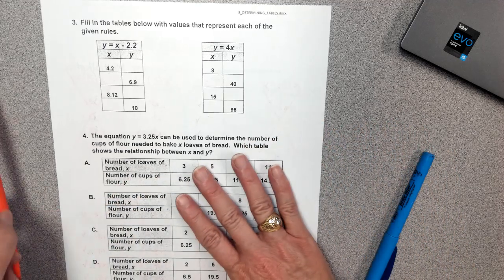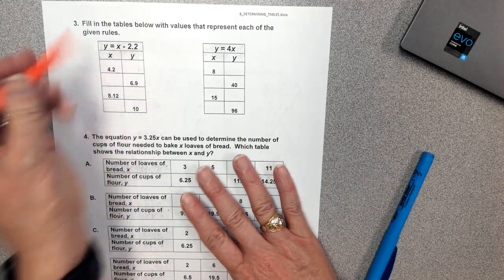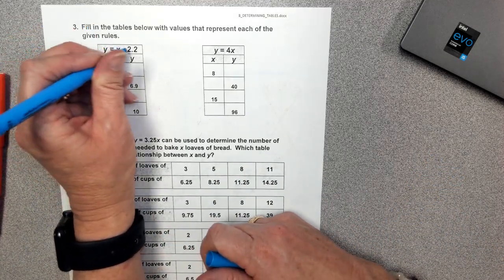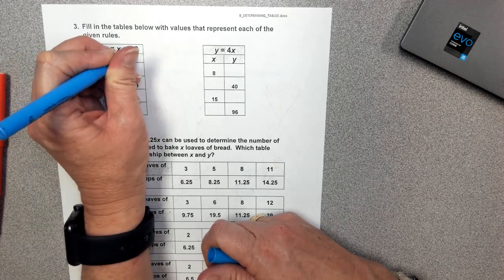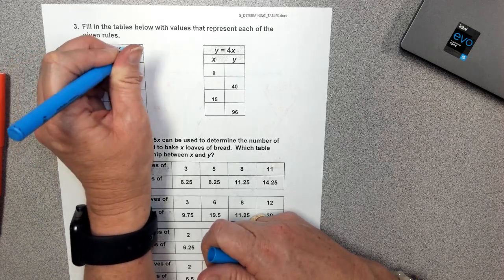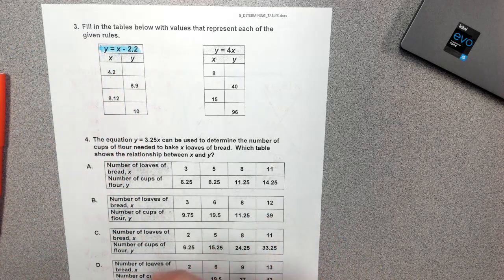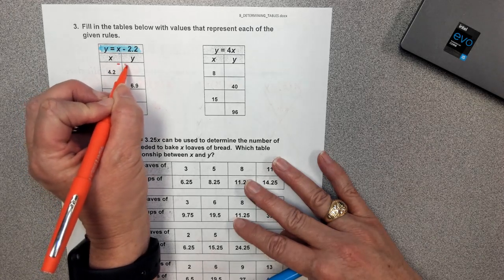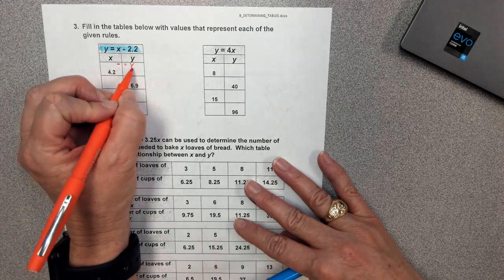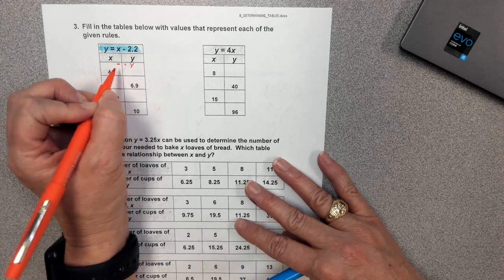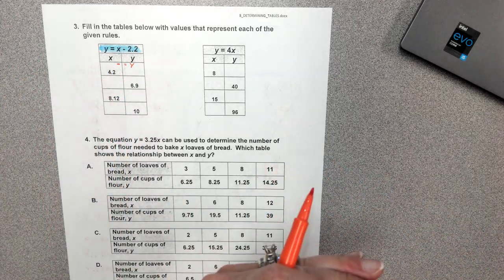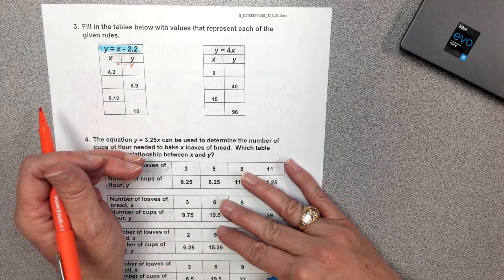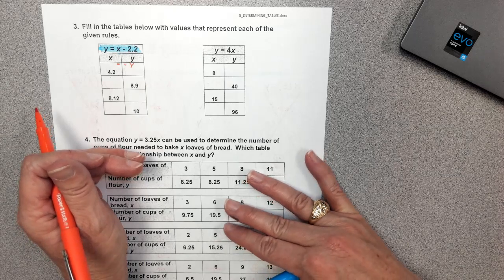So let's get started. When I look at this rule, this table first, I can see that whatever my y value is, I'm going to take my x value and I'm going to subtract 2 2/10 from that. That means that if I'm at x, I'll subtract to get y. But if I'm at y, I'm going to need to do the opposite action to get the x value. So let's get started and see how that works.